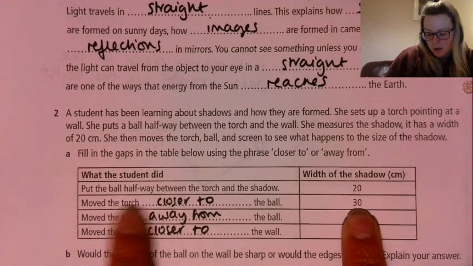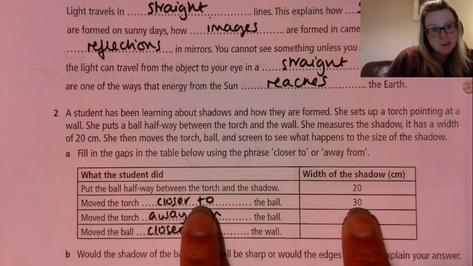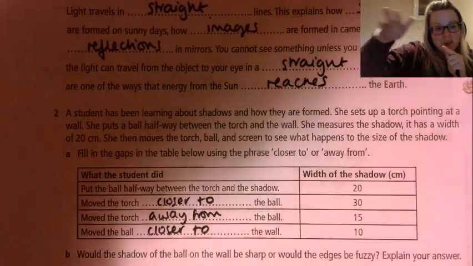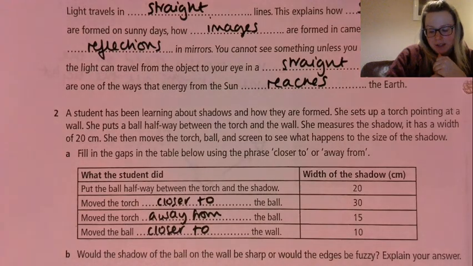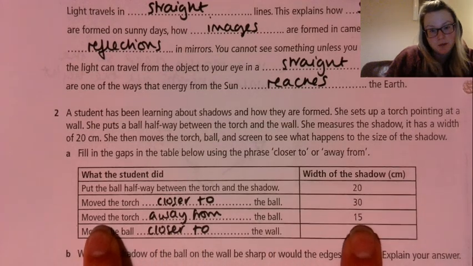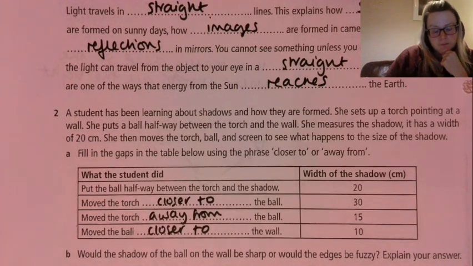She's moved the torch closer to or away from the ball. It must have been closer to the ball for the shadow to get bigger. If you don't believe me in any of these, remember, get your torch out, or the torch on your phone, shining at an object between you and the wall, and see what effect that has on the shadow. Whenever she moved the torch away from the ball, the shadow's going to get smaller. This time the shadow got smaller, so she must have moved the ball closer to the wall. Okay.